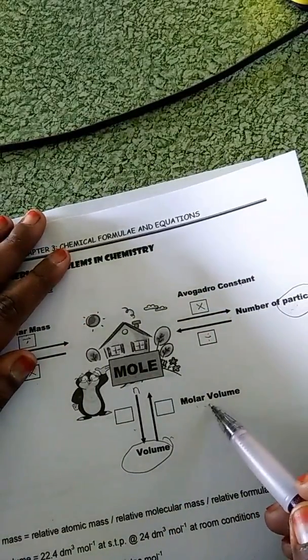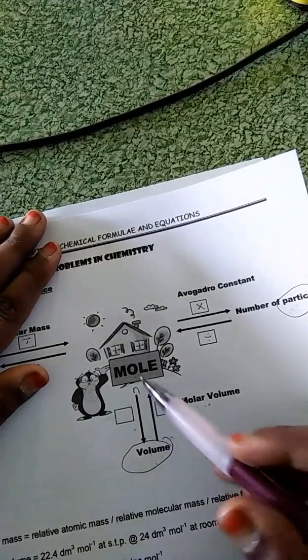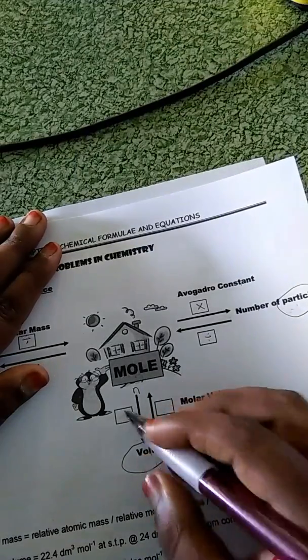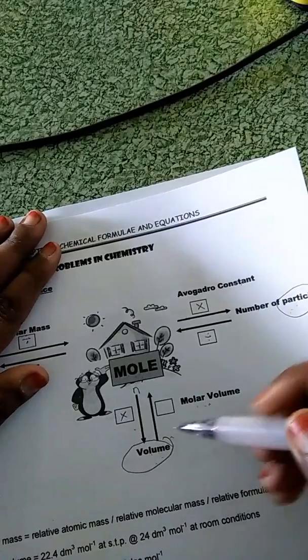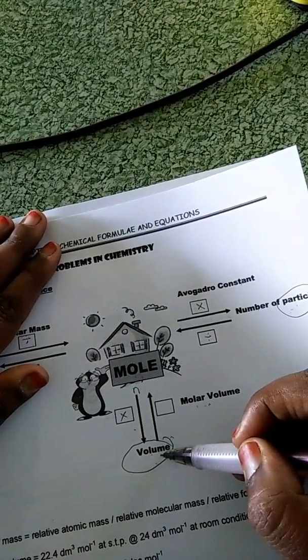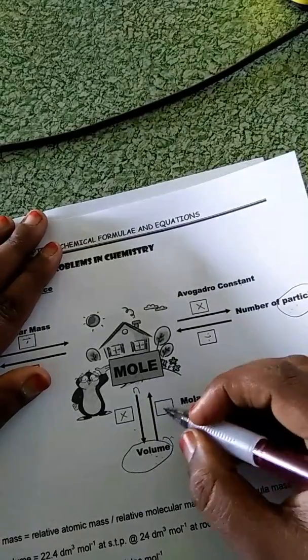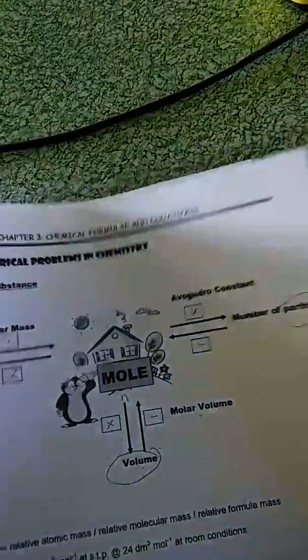I already told you there are two conditions: one is room condition, another is standard temperature and pressure. To get volume from given mole, you times molar volume. To get number of mole from given volume, you divide with molar volume. Okay, clear.